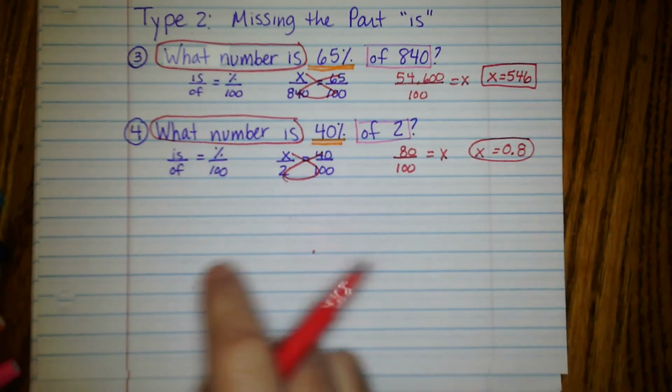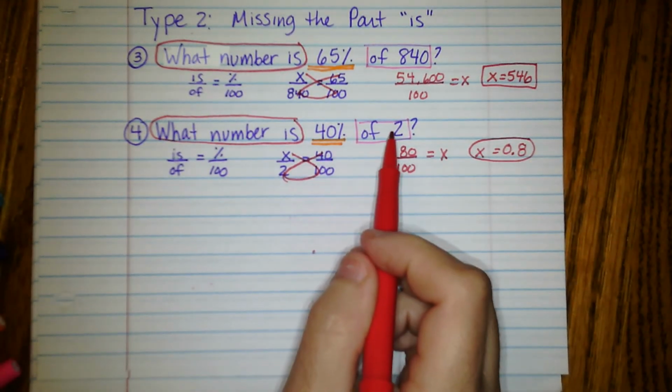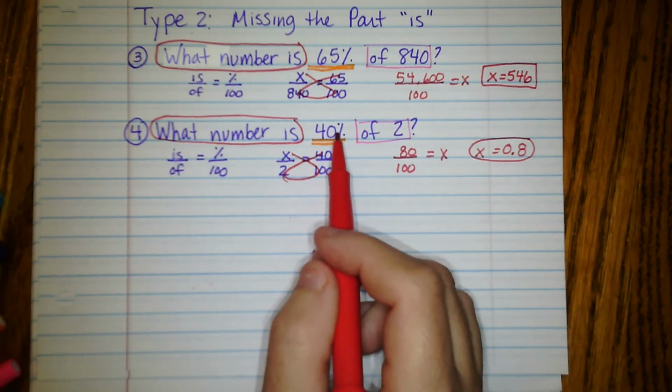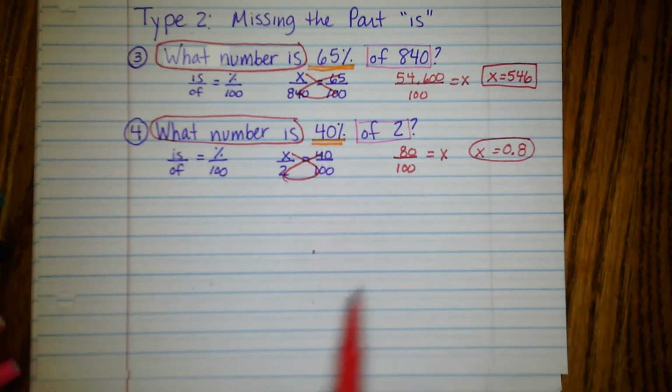I only want 40% of 2. So half of 2 would be 1. That's a little less than half, so it's a little less than 1. That makes perfect sense. All right, go ahead to the next screen and try yours on your own. Check out the video, and then we'll see you for the last type 3.